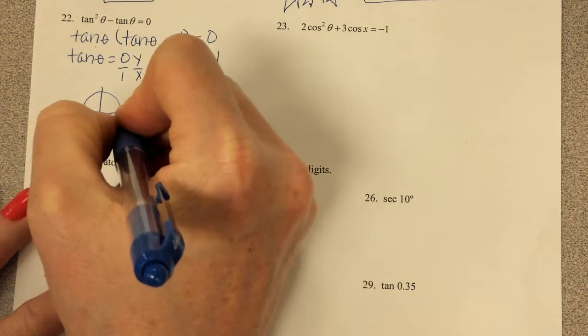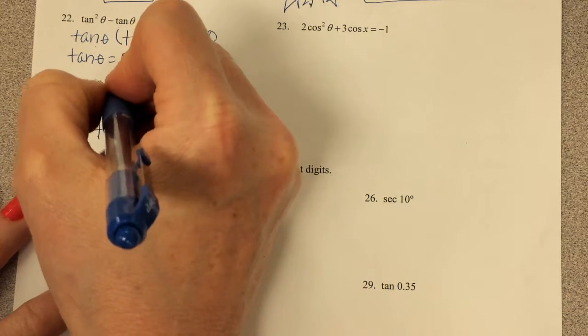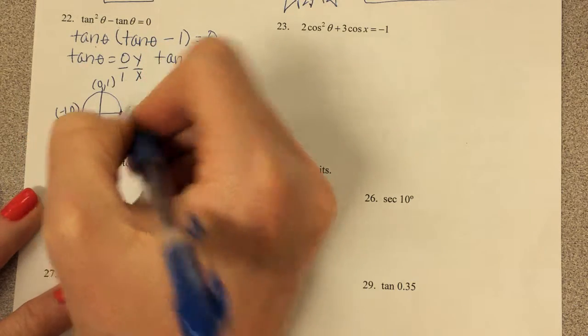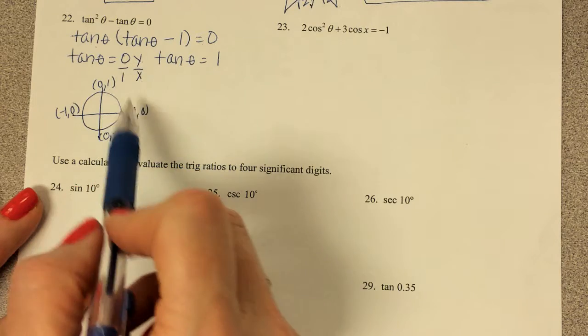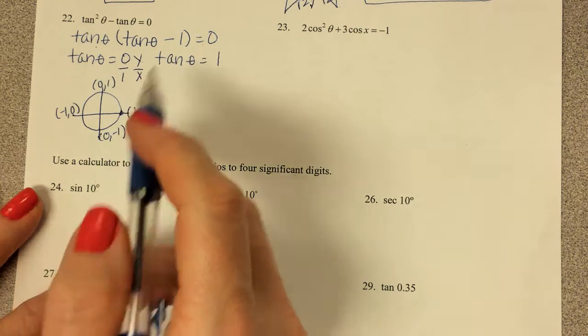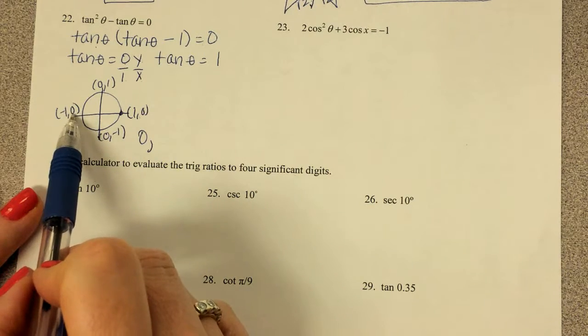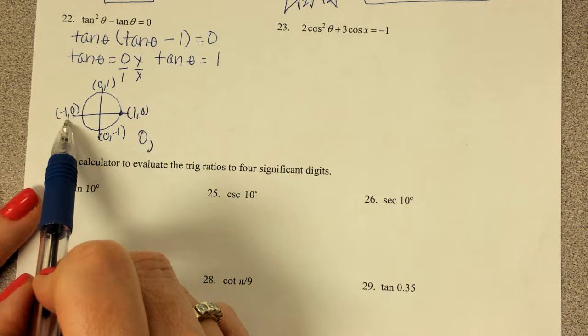So I'm going to think of all these points. This point is 1, 0. This point 0, 1. This point's negative 1, 0. This point 0, negative 1. So where is y 0? Well, y is 0 right here, so 0 has to be a solution. But y is also 0 here. Should I use this point?